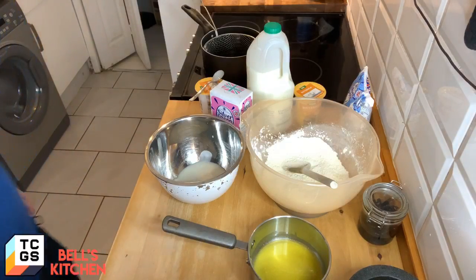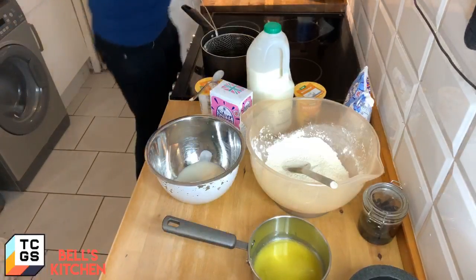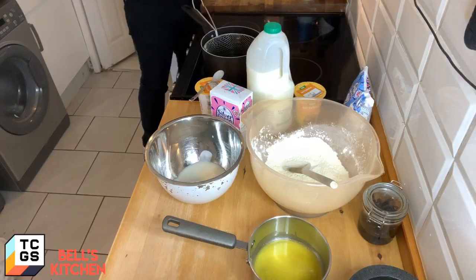Right, so we are supposed to whisk it. Let's get the whisk. Hang on.